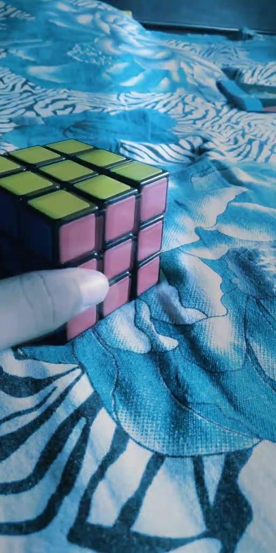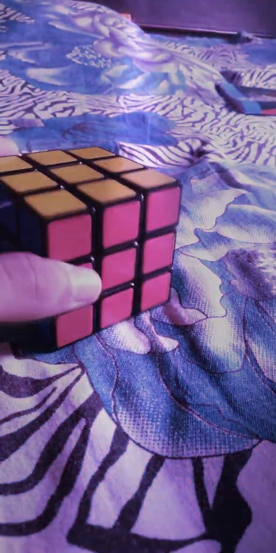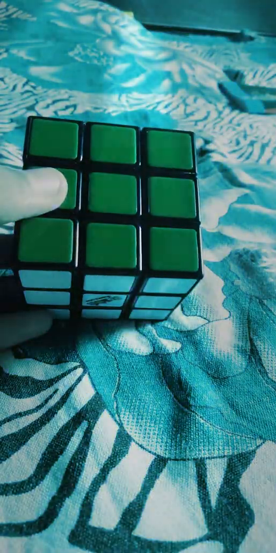Now we have the flag of Iraq. For Iraq's flag we have to hold the green color in front. Okay, so we have to skip Iraq's flag because there is a black color. We cannot make the black color, but if you have a black cube you can make it. Some cubes have black colors instead of white, and on those cubes you can do Iraq's or Afghanistan's pattern.